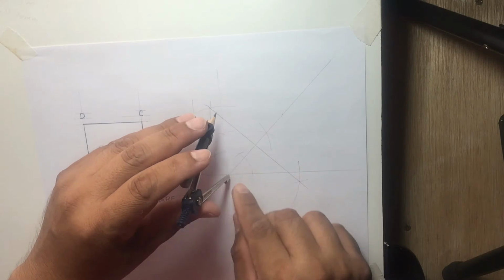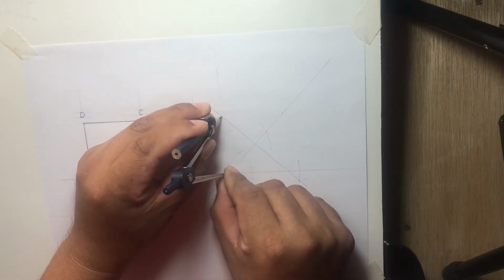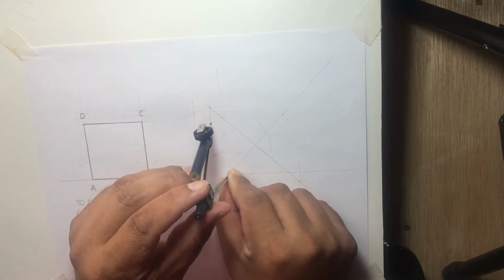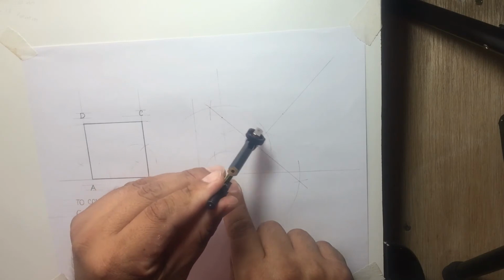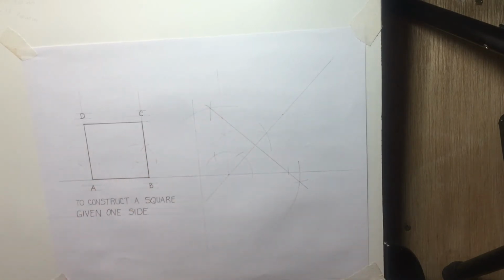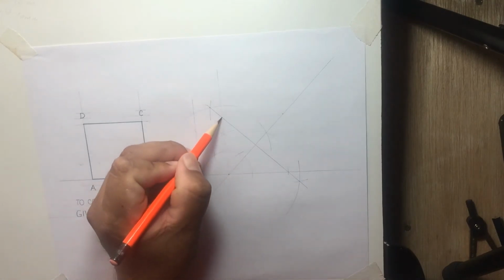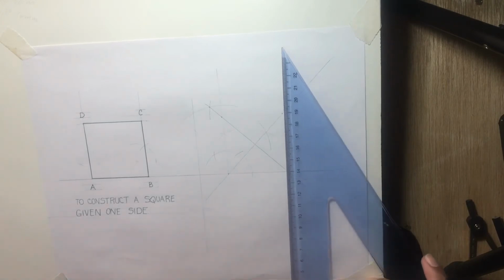So I position at A and I open to radius AD. From A I scribe an arc to that point, and I can see that this point and this point correspond to the required square.